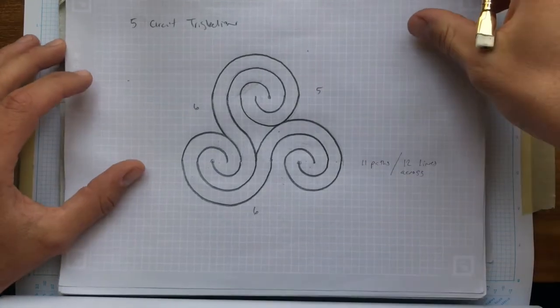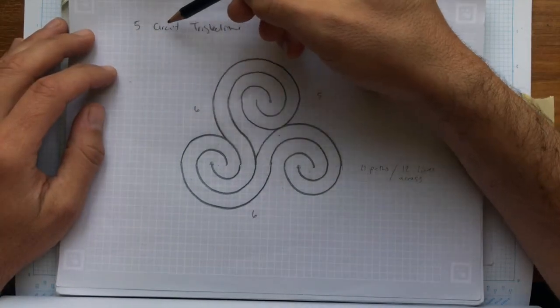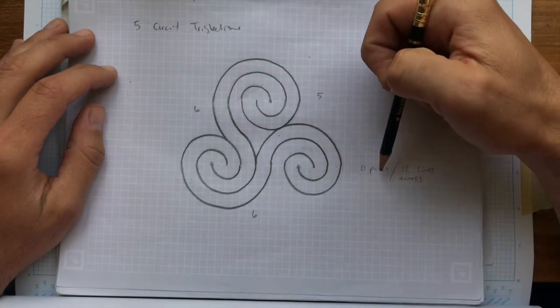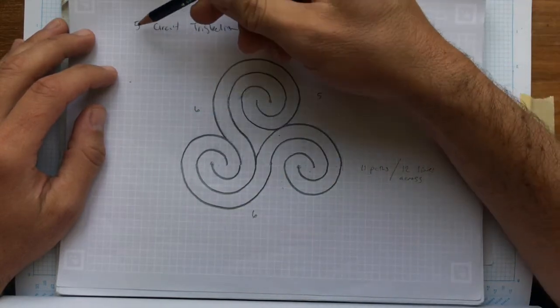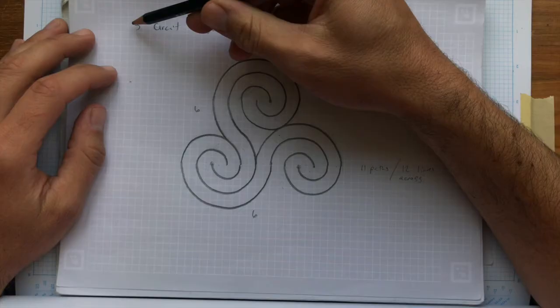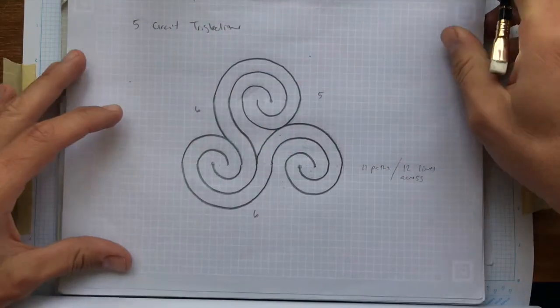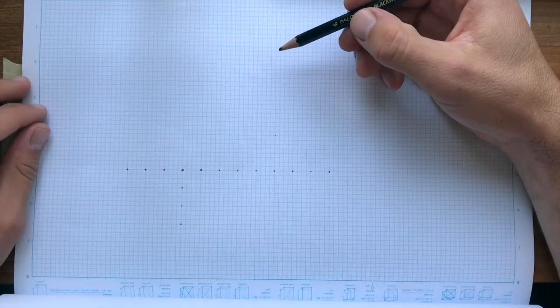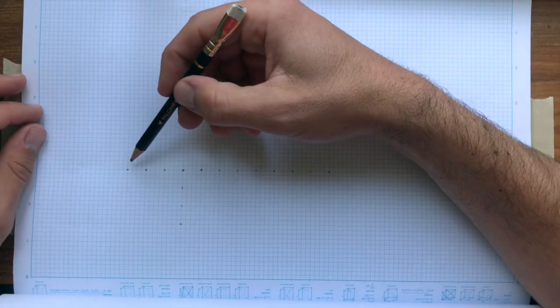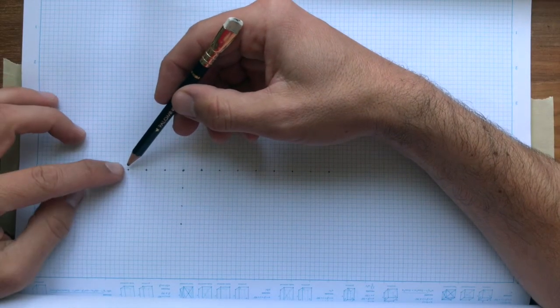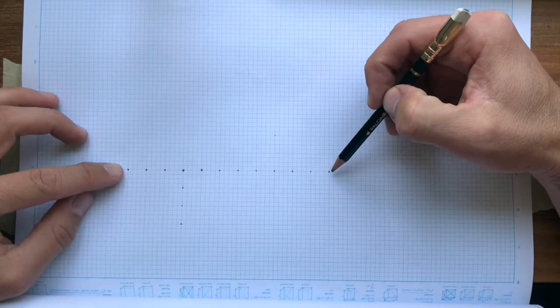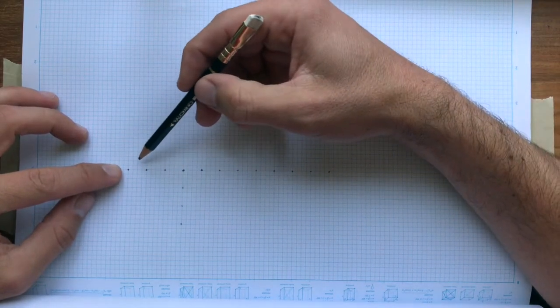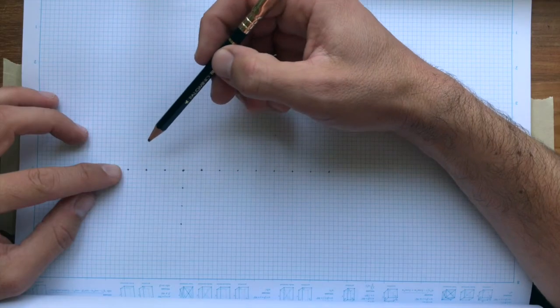So, and then similarly, the 7-circuit triskelion would have 15, so it'd be 7 times 2 plus 1 to make 15 pathways across. Now the first thing we need to know is that the triple spiral will be formed by 11 pathways across. So we're going to mark that out on our paper.